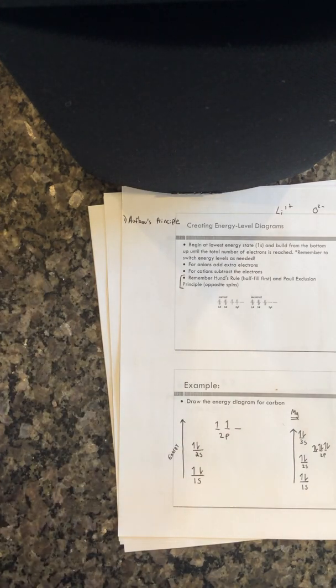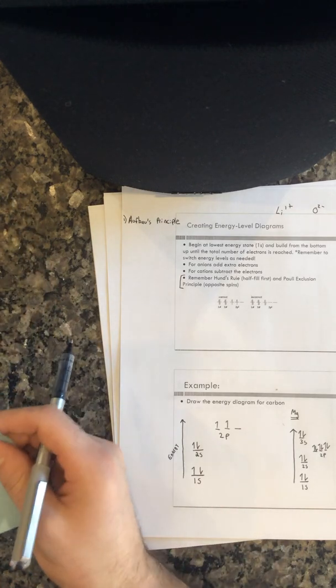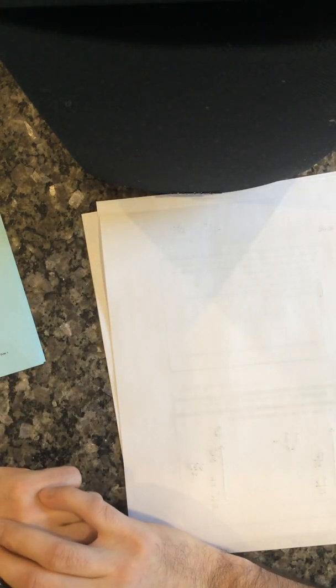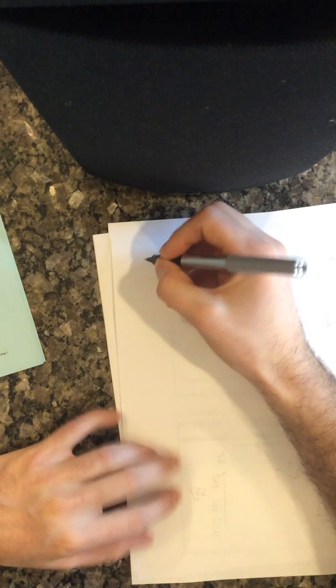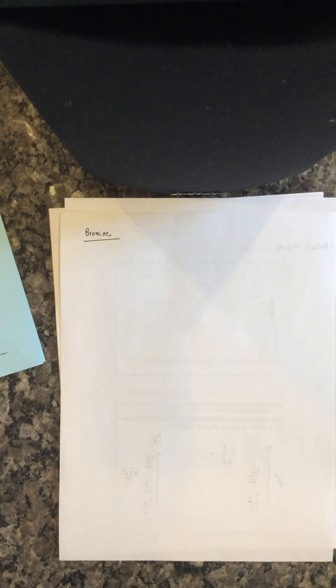Okay, so let's try another example. Maybe we'll go a little bit further this time so you guys can get it. Let's try, and I'll flip the back side here. We won't go too deep in this, but let's try bromine. Once again, I recommend you pause the video, see if you can draw it, and see how you're doing. Go ahead, take a second, and resume the video whenever you're ready.